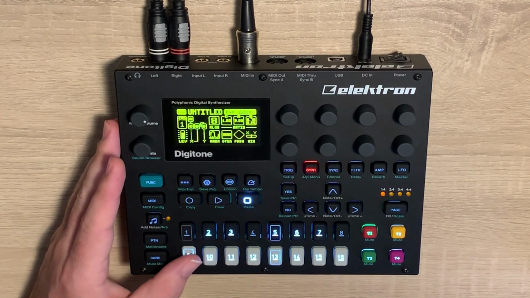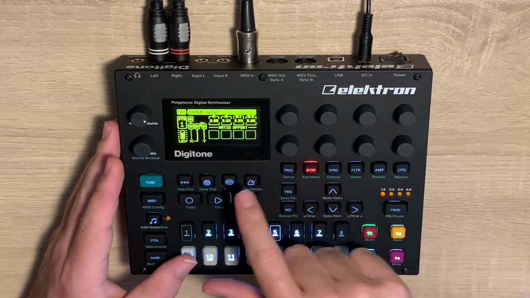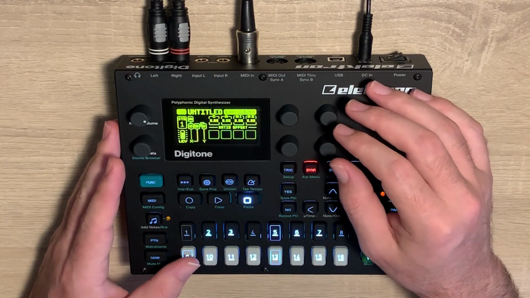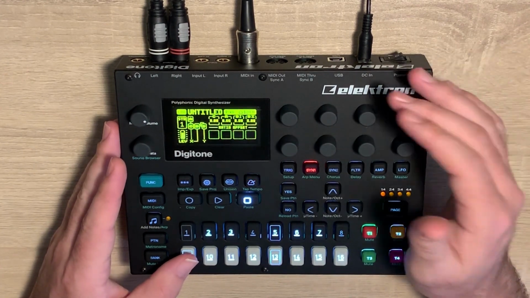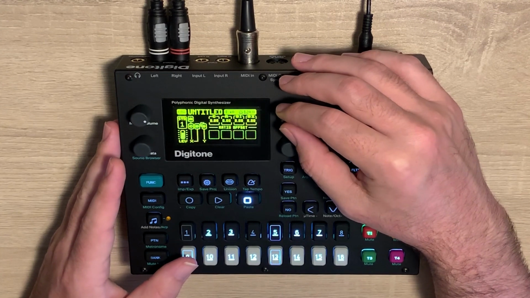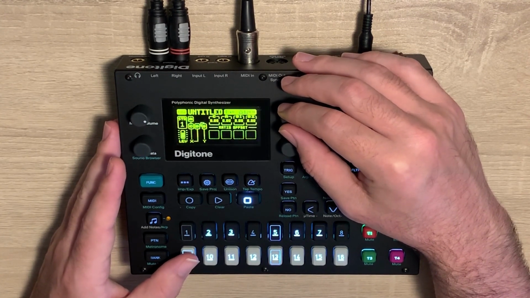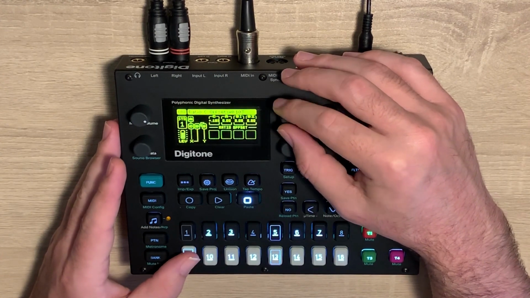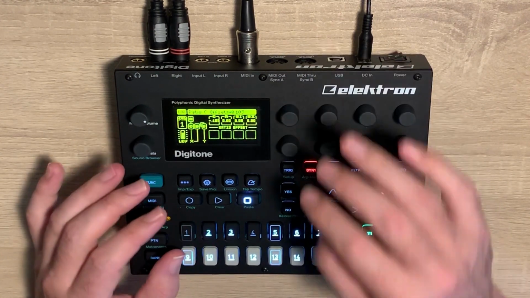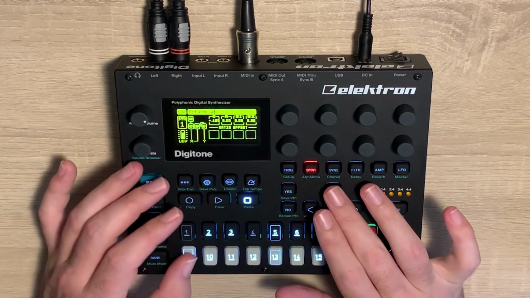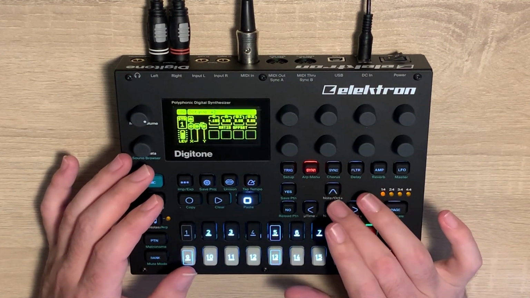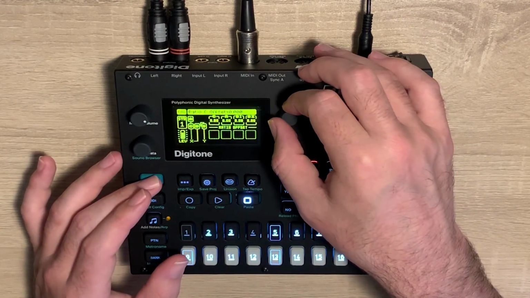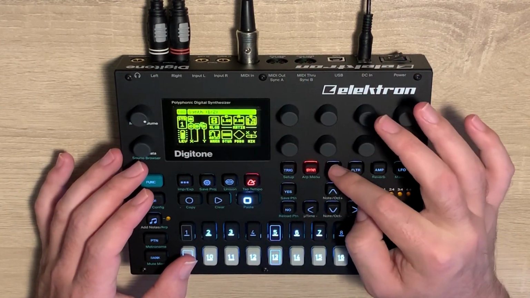But then with the offset, you can say, well, I want that many cents of pitch, or a fixed amount, I think, is the idea, the offset. So it works in a slightly different way. I'm going to leave that alone.